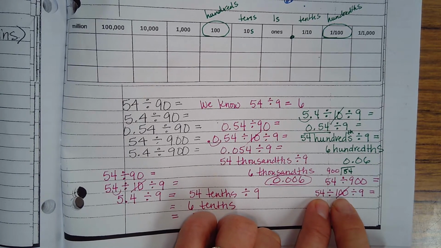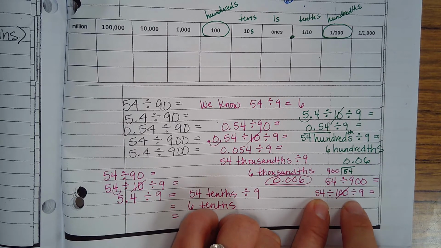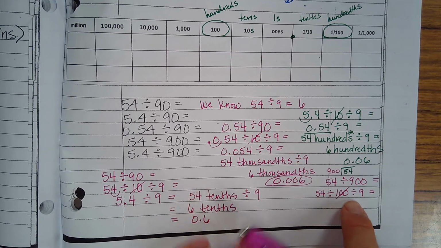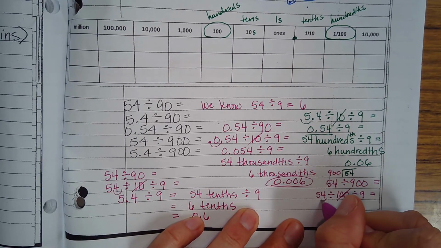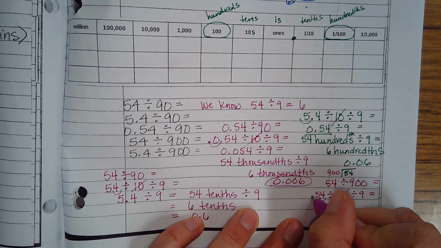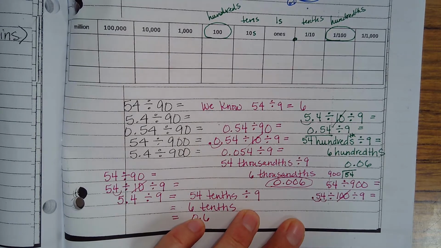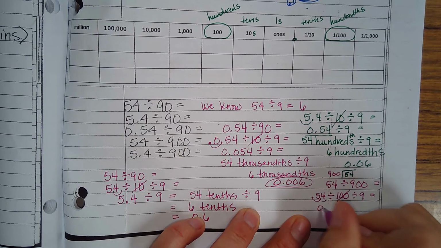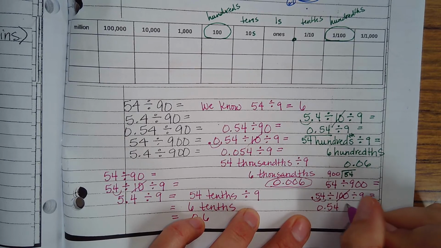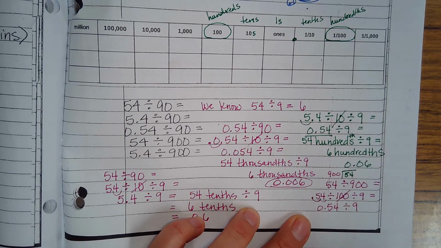Up here. Look up here. How many times am I going to move my decimal? 2 times. Thank you. Okay, so I'm going to go once, twice, because remember, my number is getting smaller because I'm dividing it into smaller pieces. So now I have 0.54 divided by 9.